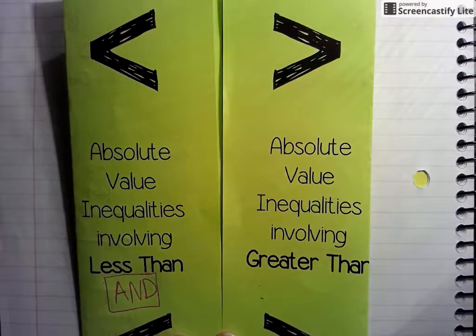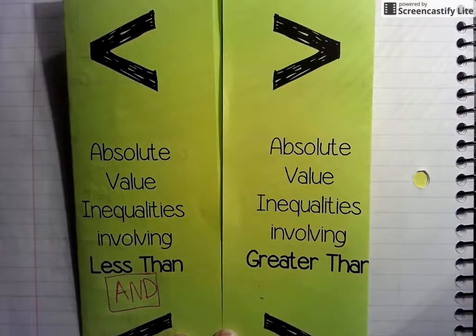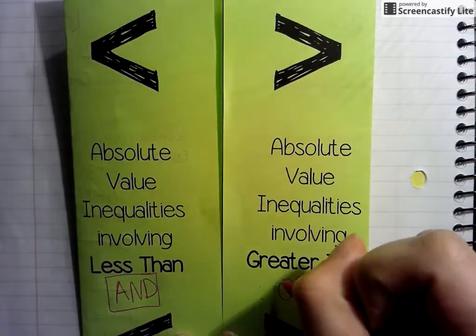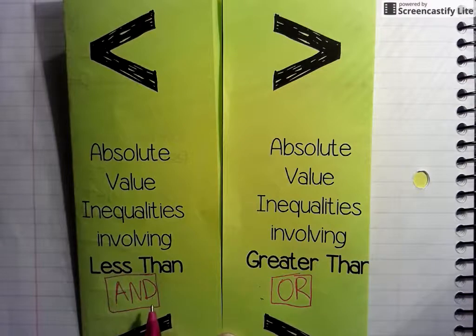So in this video, we're going to be talking about absolute value inequalities dealing with or statements. Now you're dealing with greater than. A clever way to remember it is "great-or than." So we have less than, or great-or than. Think about that when you're trying to solve this.